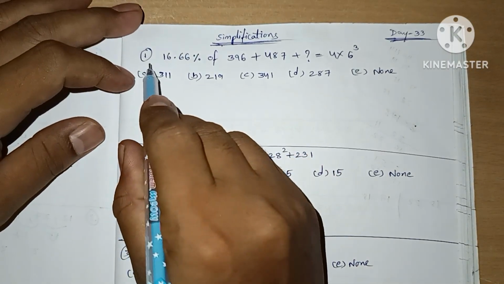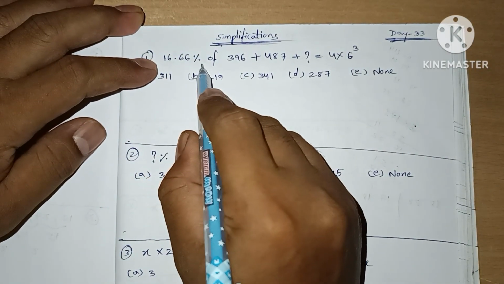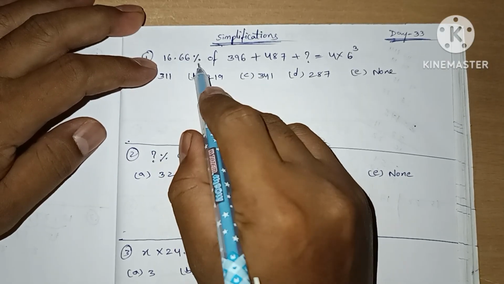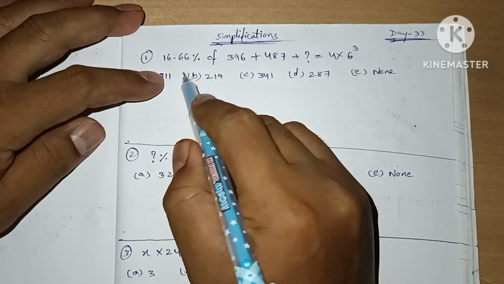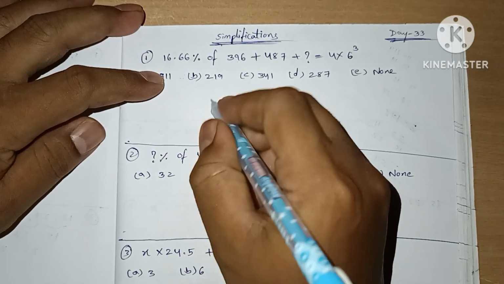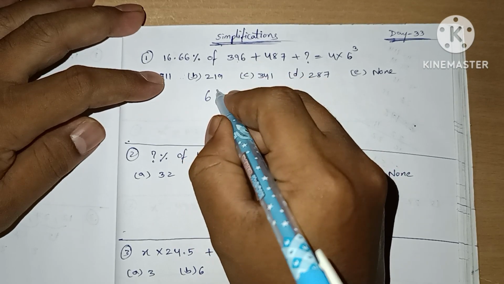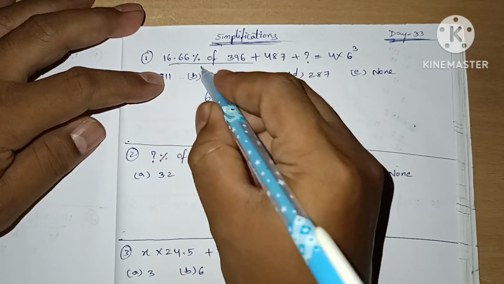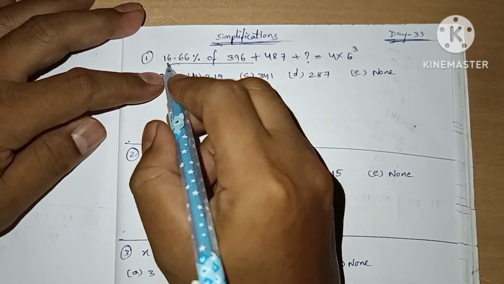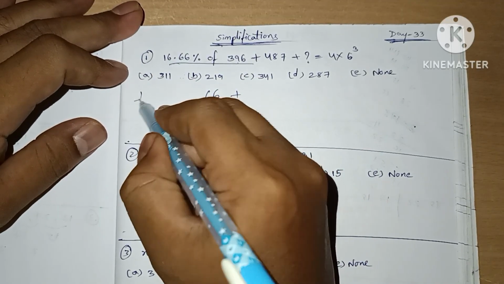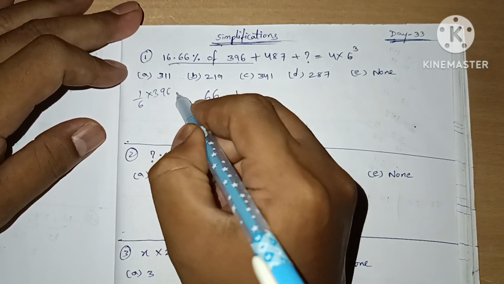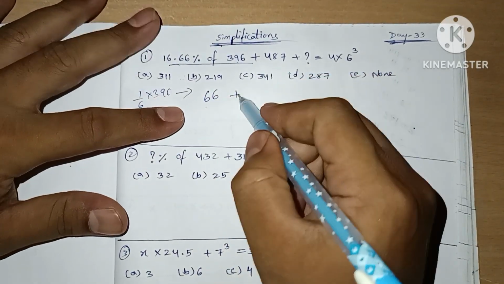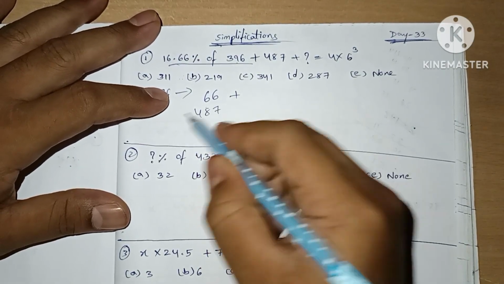Let's see question number 1. Here, 16.66 percentage of 396. 16.66 is nothing but 1 by 6. 1 by 6 means 6 times 6 is 36 and 6 times 6 is 36. So the value of this will be 66. How I get it is 1 by 6 into 396. We get 66.